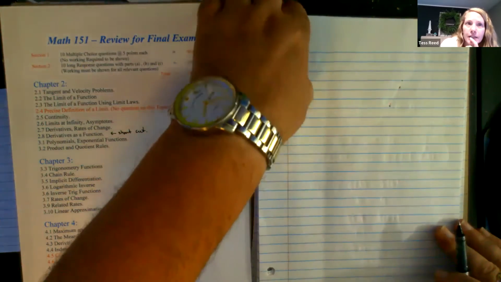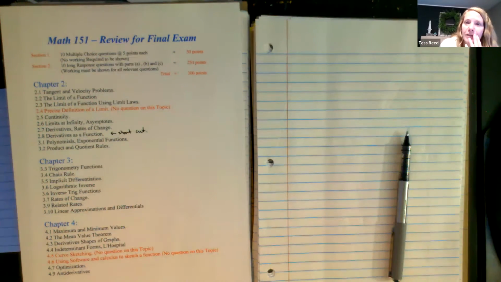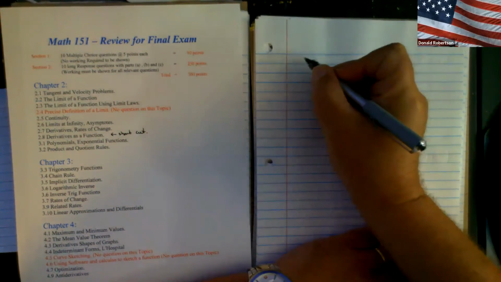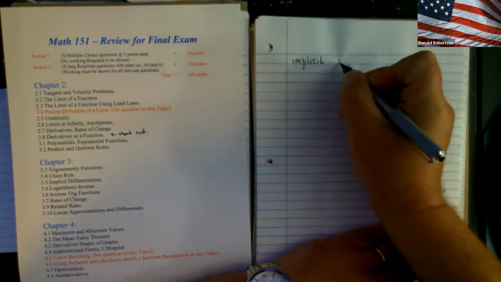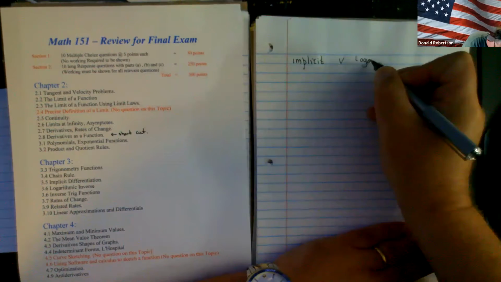Can you work implicit differentiation and logarithmic differentiation and kind of explain the difference between the two? They just are looking the same to me. Okay, so implicit versus logarithmic.